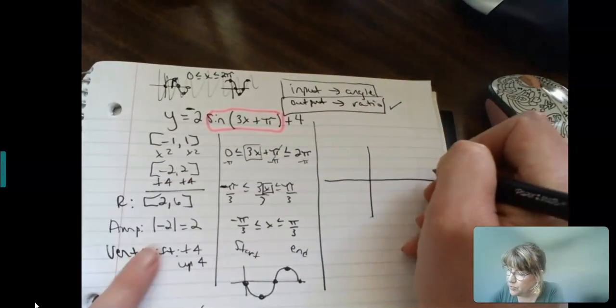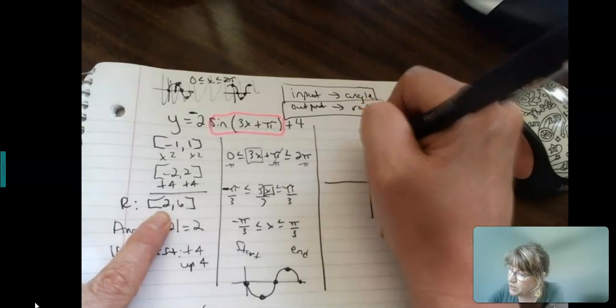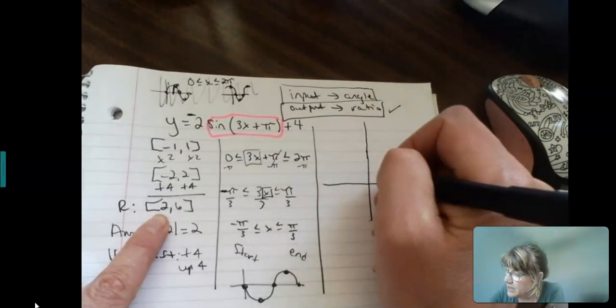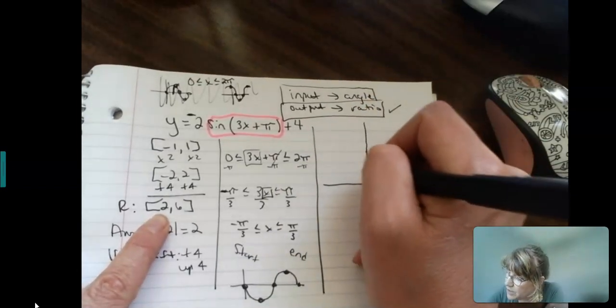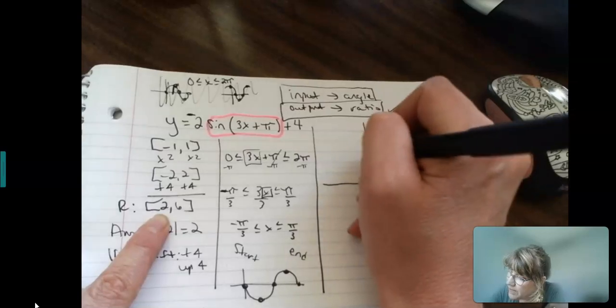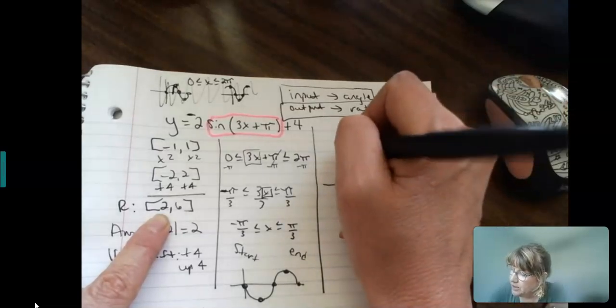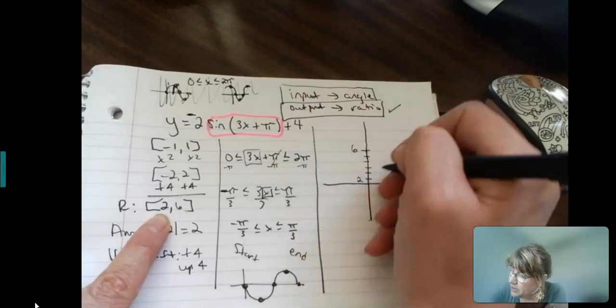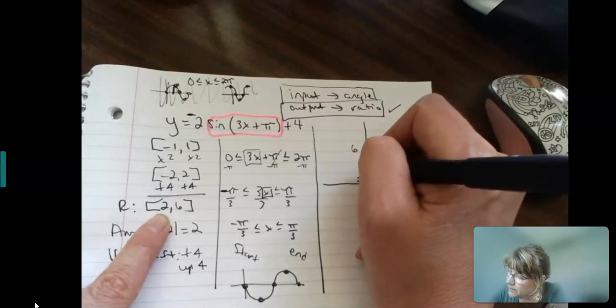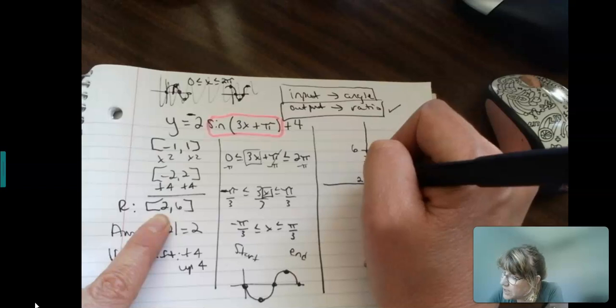All right, where am I at here? 2 and 6. So I don't really even need much on the negative end. So here's 1, 2, 3, 4, 5, 6. Now again, I'm only going to label my high and my low, and my mid is what am I at? 4.